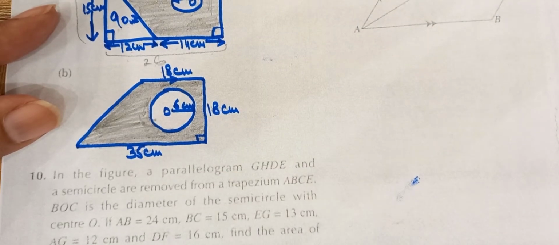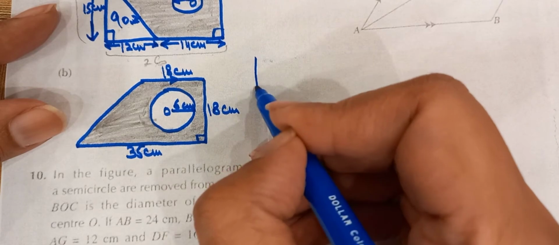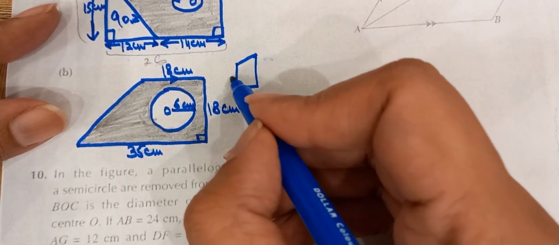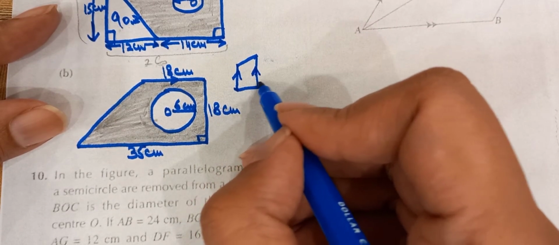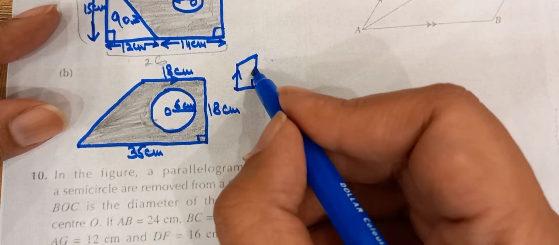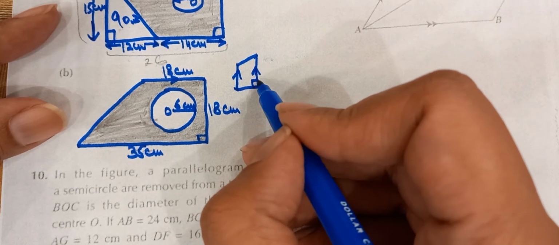So it is a trapezium. I have already told you the general form of a trapezium is like this. It is a quadrilateral which has two parallel sides and one height. Height is the line which joins these two parallel lines. This arrow is the symbol of the parallel lines.